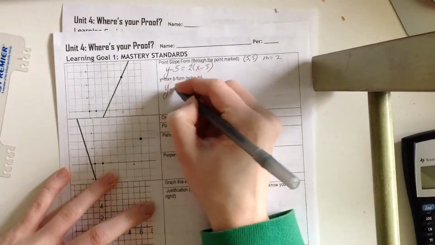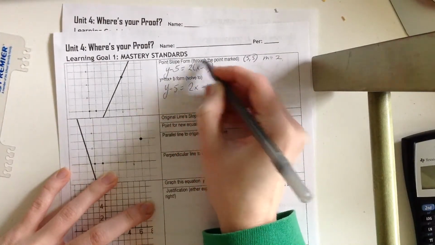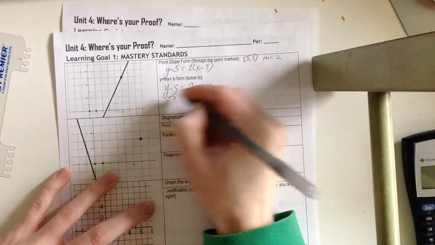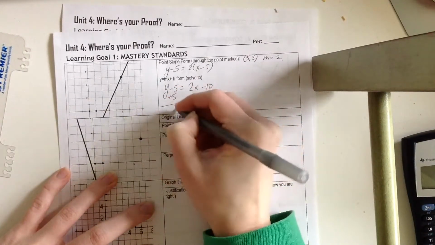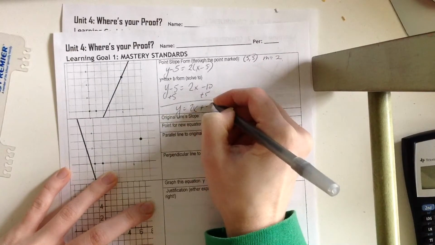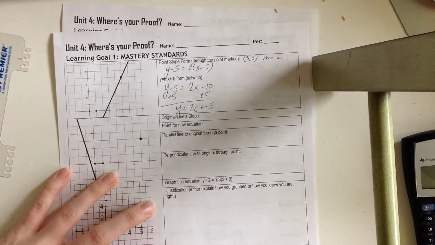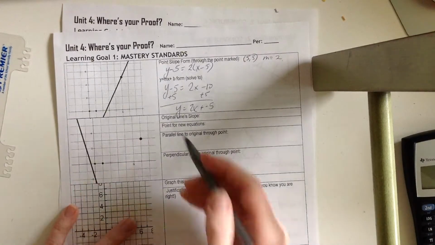Let's solve it down. Y minus 5 equals, let's distribute in this step, 2x minus 10. Remember the 2 times 5 is how I got the 10. Add 5 to each side. Y equals 2x plus negative 5 or minus 5, doesn't matter. Let's see, does it look like it's going to go through negative 5? Yeah, it does. Alright, let's check here.